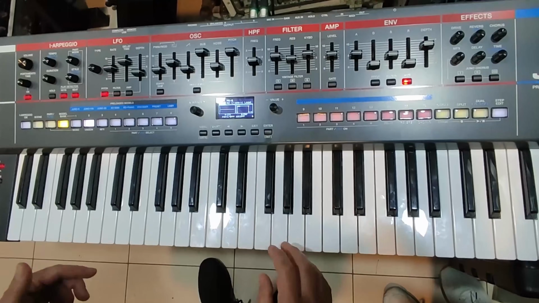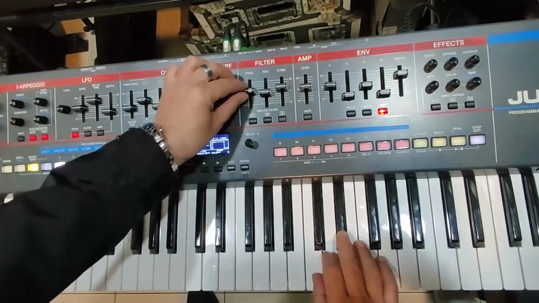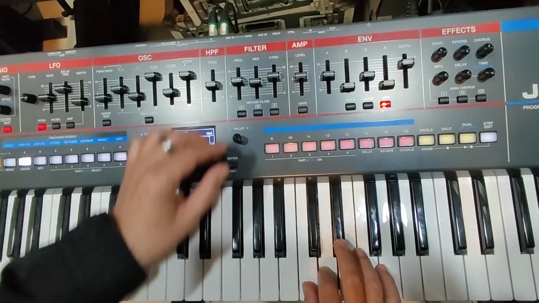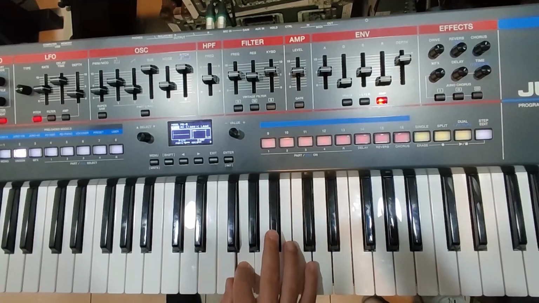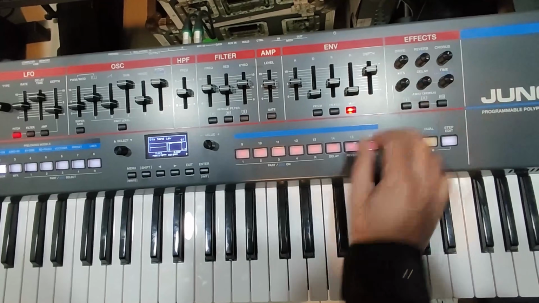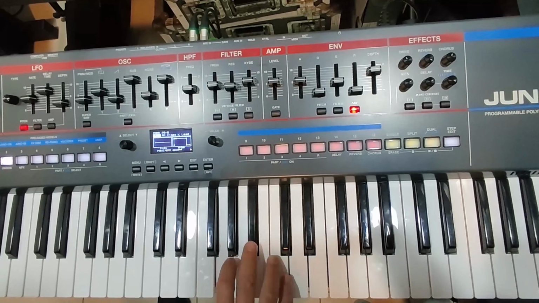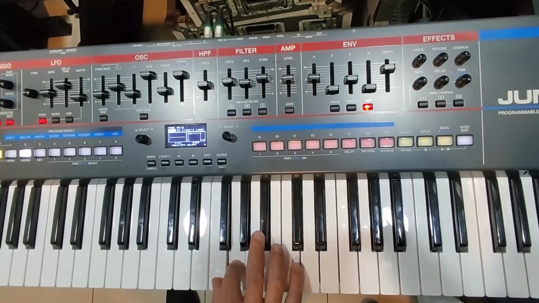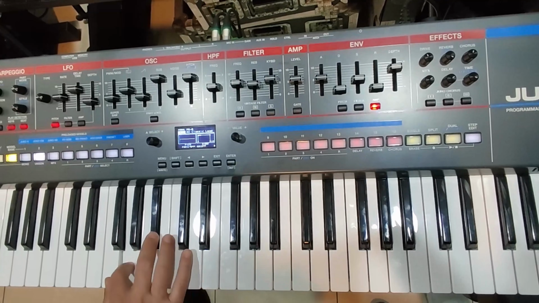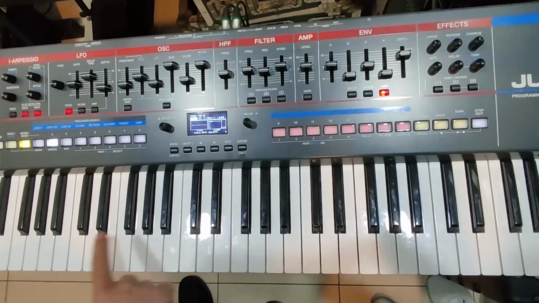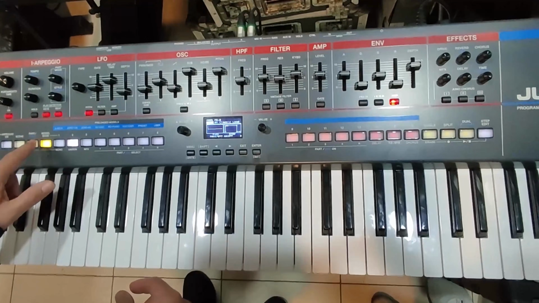We can still edit it as we like. Let's add a delay as well. As you can see, here the sound is effective on the whole keyboard.